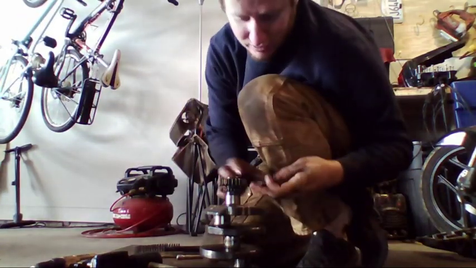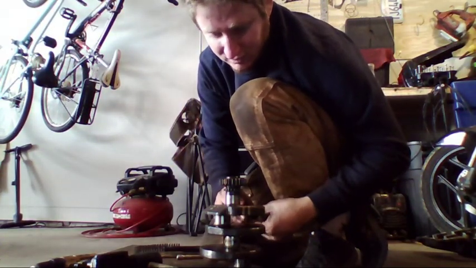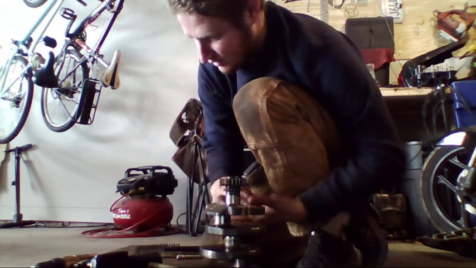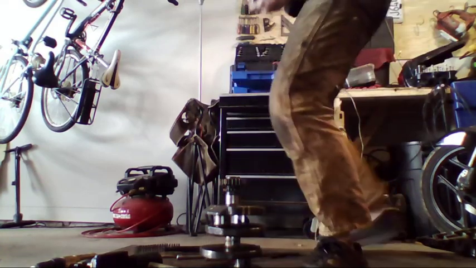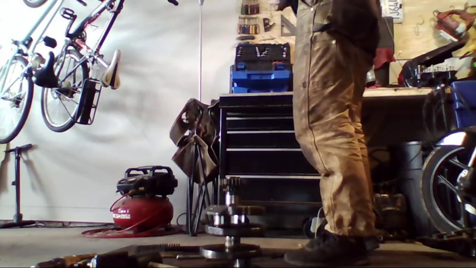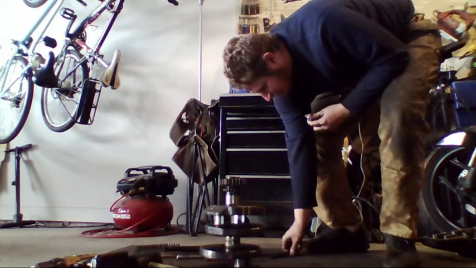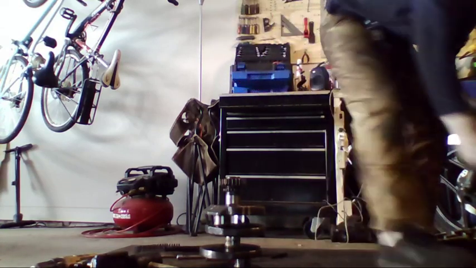Anyways, I'm going to start cleaning up here. If you want to stick around while I clean up, then go right ahead. I'm going to just start putting tools away and things out of the way so I can put the garage back together. Here's a couple more of those bolts.